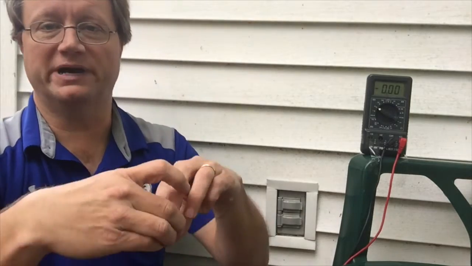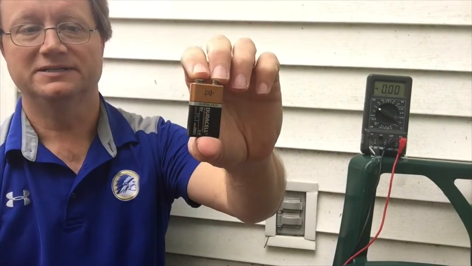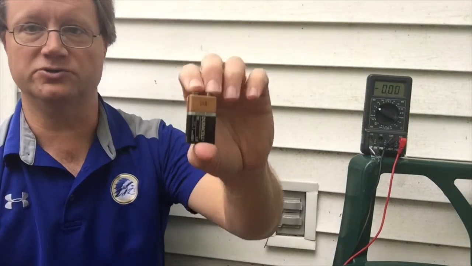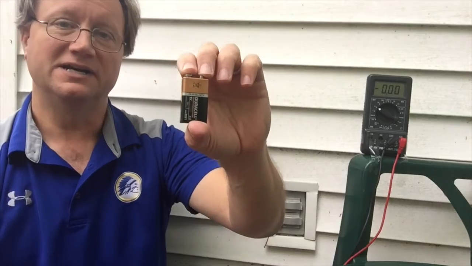In your 9-volt battery, you've got a different chemical reaction going on. This is an alkaline battery as opposed to a dry cell. And so this chemical reaction results in a different amount of joules per coulomb being produced.